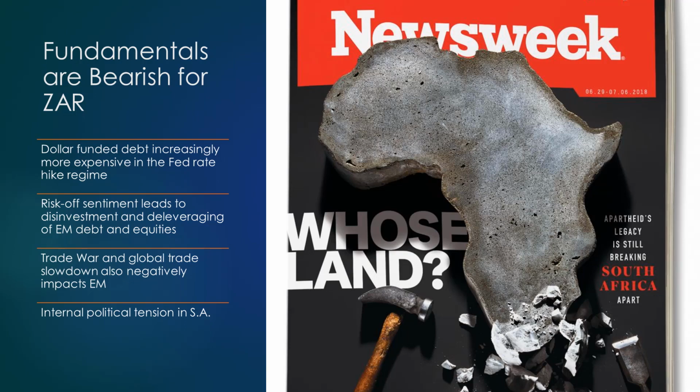Now, the pressures which are on broad emerging markets right now are also being felt by South Africa's economy. And these pressures are, I'll just highlight a few. Dollar-funded debt, which is essentially credit with a base currency in US dollars, is becoming increasingly more expensive to service in South Africa because of the current rate hike regime, which has been the monetary policy of the Fed.